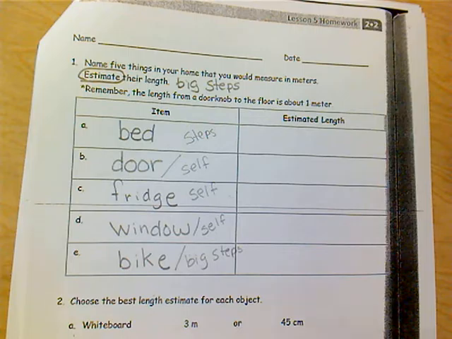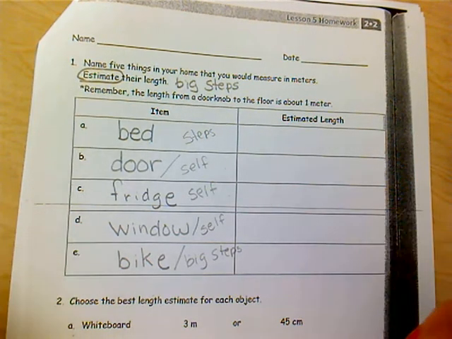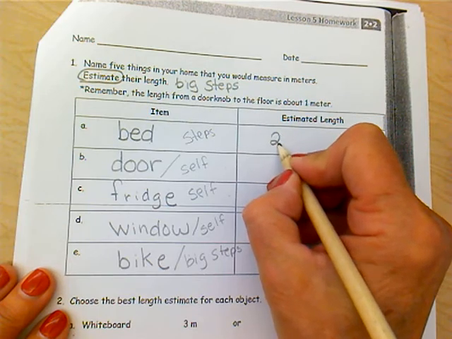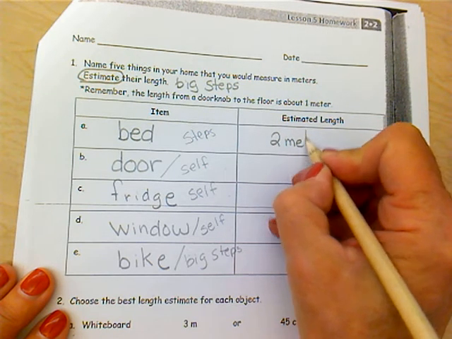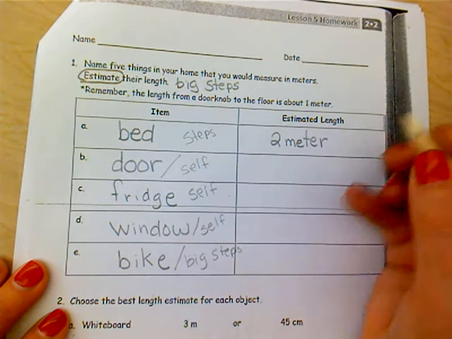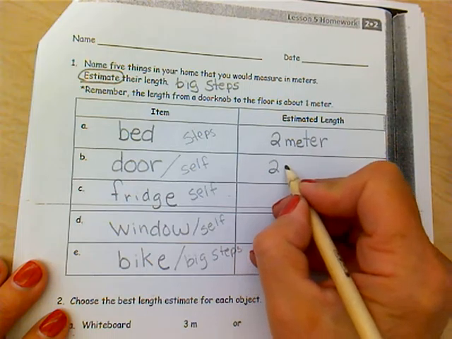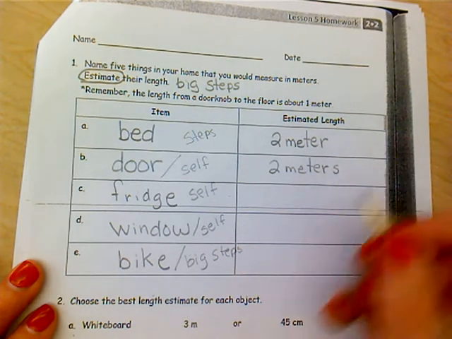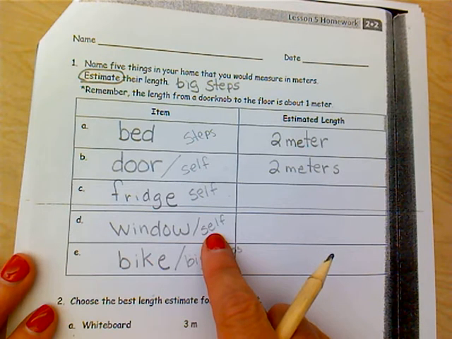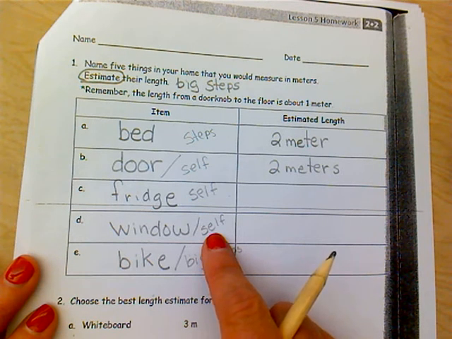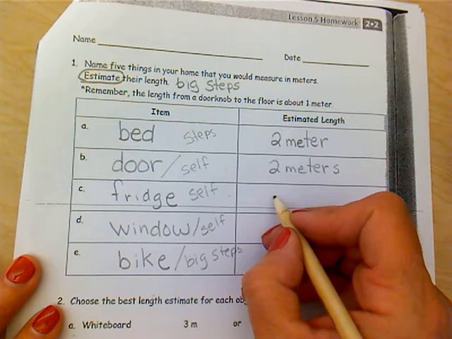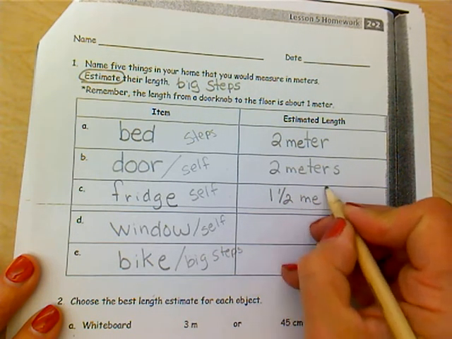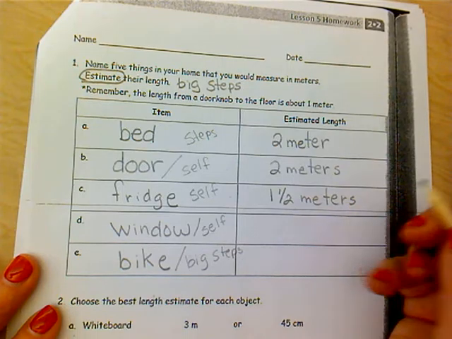Okay, are you back? Well, each one of our estimates is probably going to be a little bit different, but I would say probably on your bed it's going to be about 2 meters. About, maybe a little less. Door, if you've ever measured a door, they're pretty close to about 2 meters. My refrigerator is a little bit shorter than my door, so maybe 1.5 meters. That's an estimate. I'm not for sure.